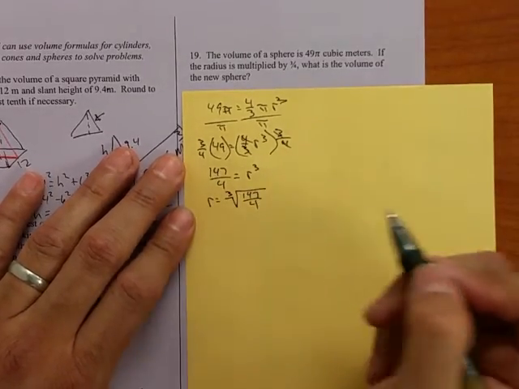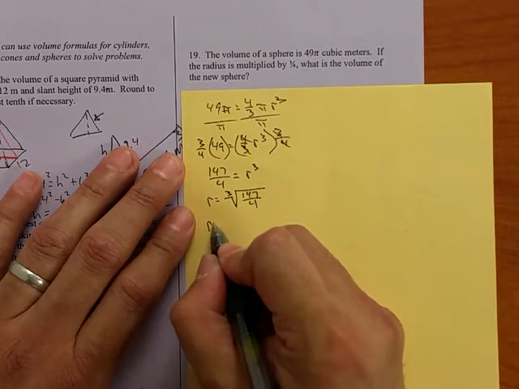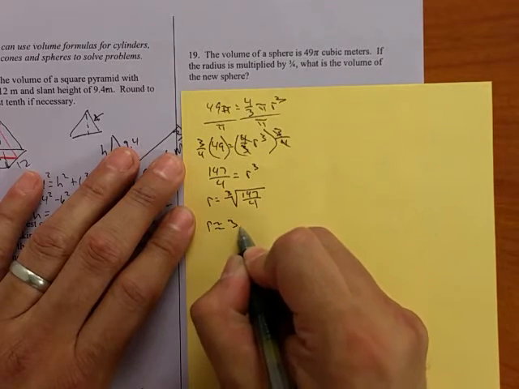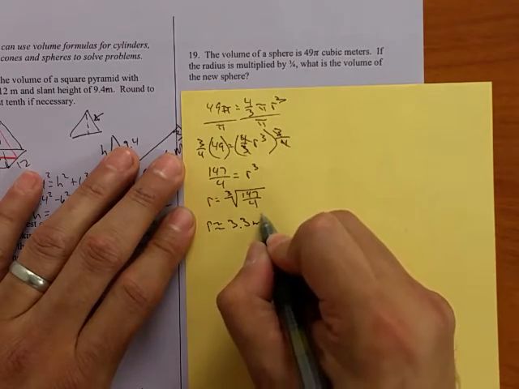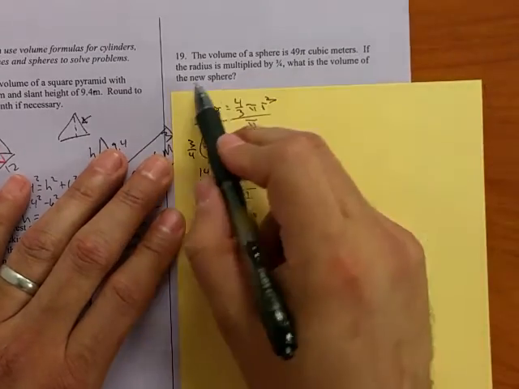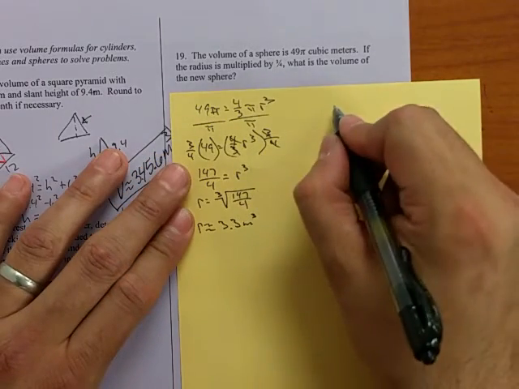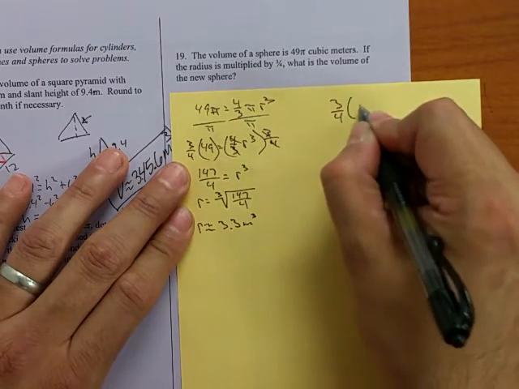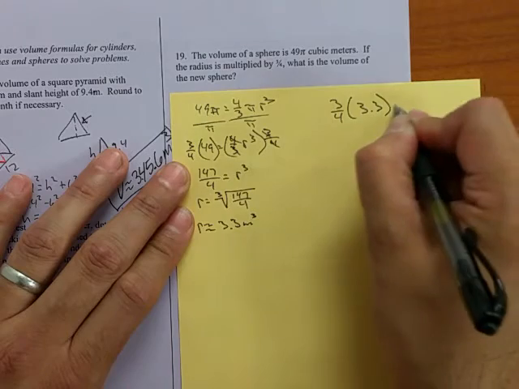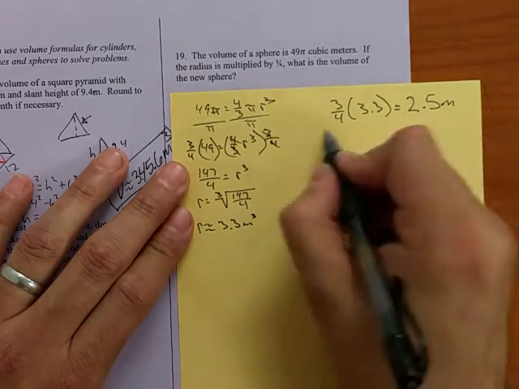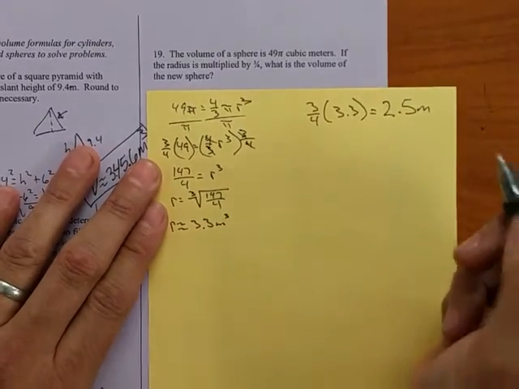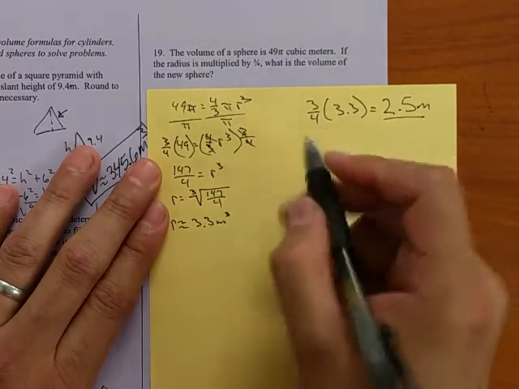I've already done the math today many times. So r is about 3.3 meters. And it says the radius is multiplied by 3/4, so 3/4 times 3.3 is going to give me 2.5 meters. Now I need to find the volume given that new radius.